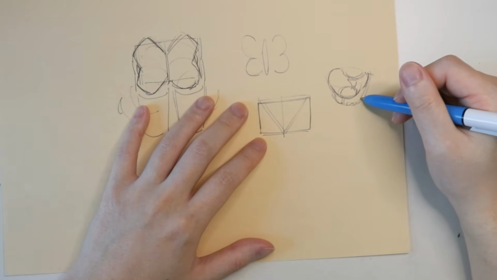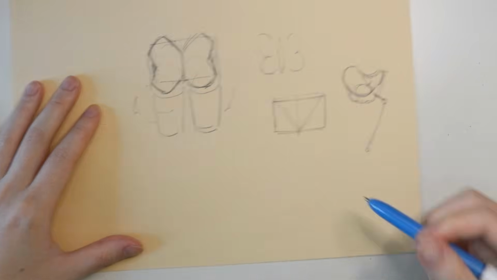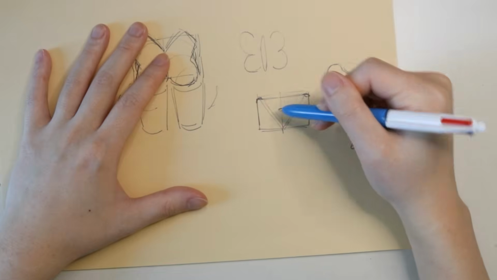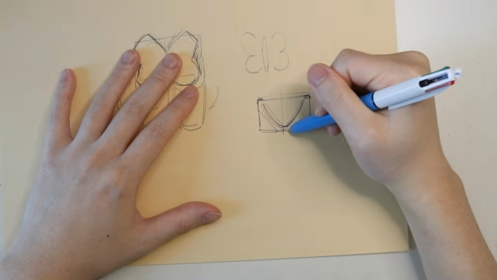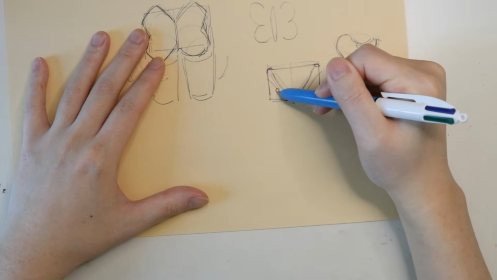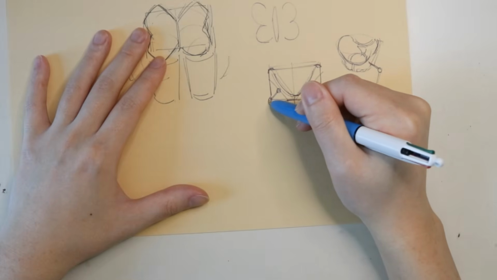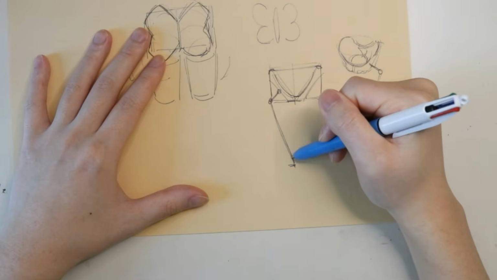What I want to keep track of is the femur that comes out like this. So if we're looking at this from the front view, we have the iliac crest coming over. It dips down here, forming this V shape, and this is where the pelvis is. Now the femur is your leg bone, and I'm pretty sure it's the longest bone in your body. It juts out like this, and then juts back across like that. It has this kind of shape.